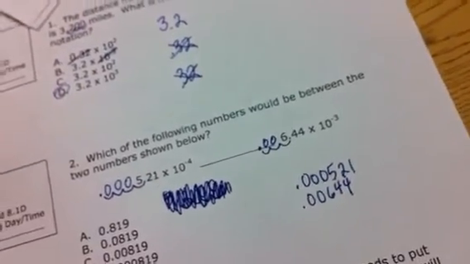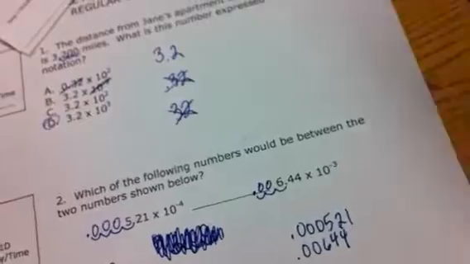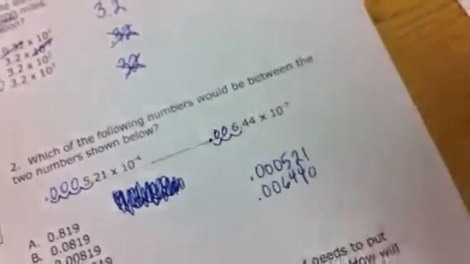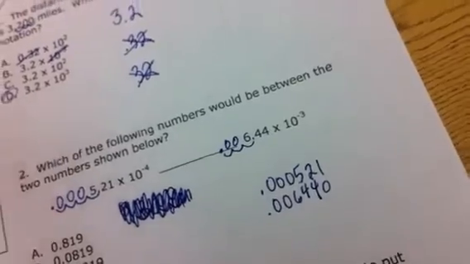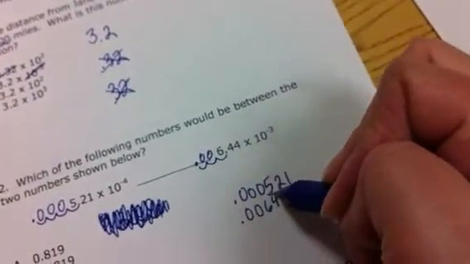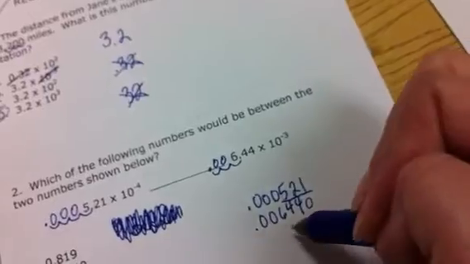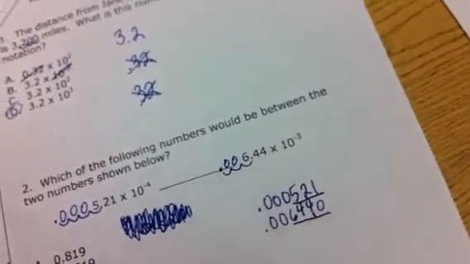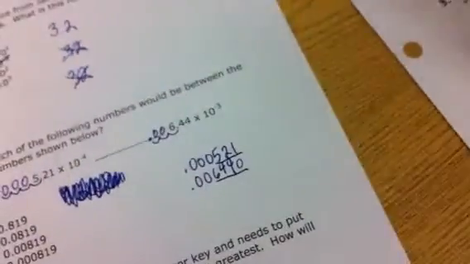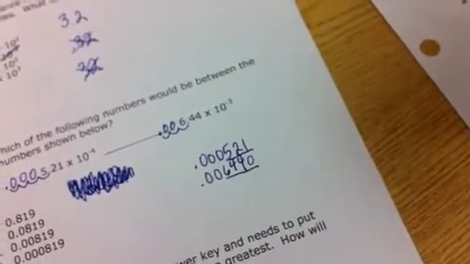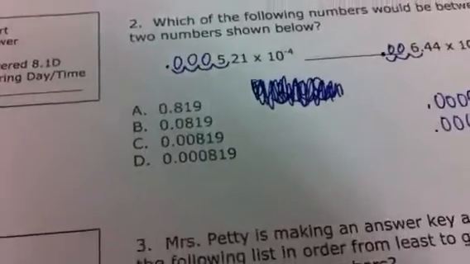What do you do? Oh, yes, we can hold a place value. So we're going to put 0 to hold that place value. Now if we compare the numbers, we have 521 and we have 6,440. We are trying to find a number that is between these two numbers.